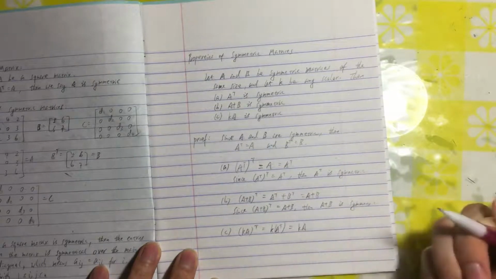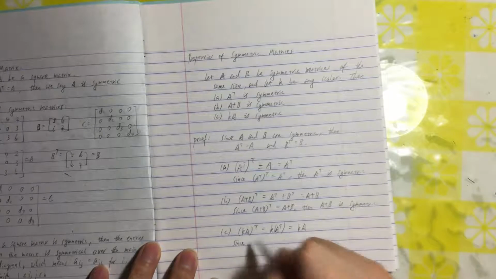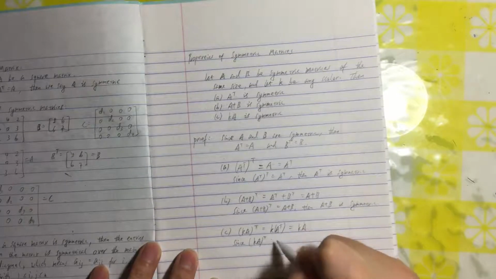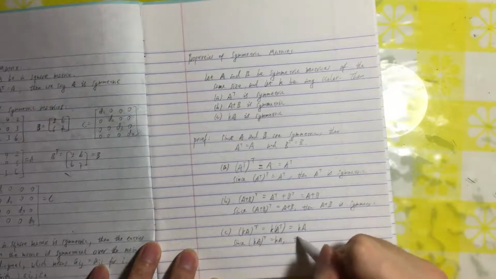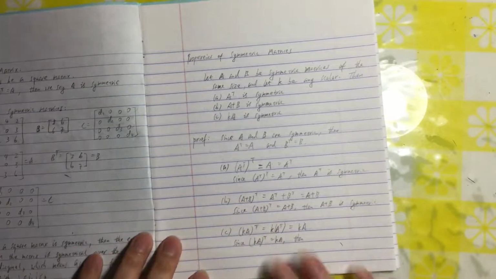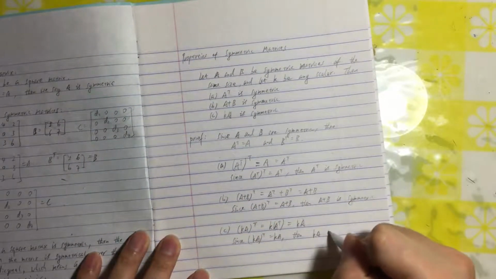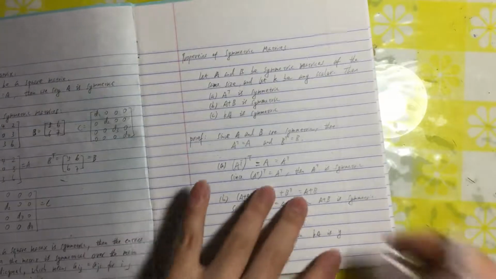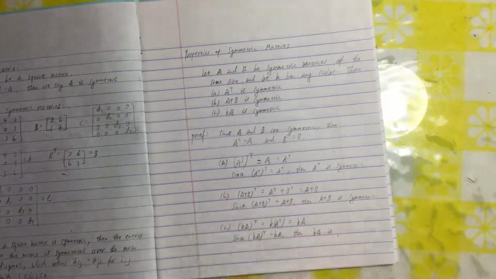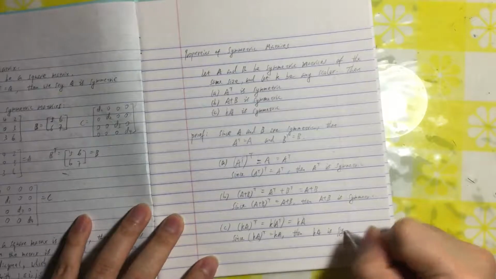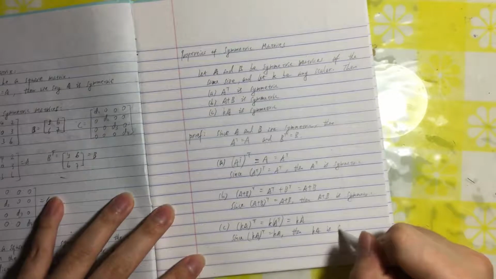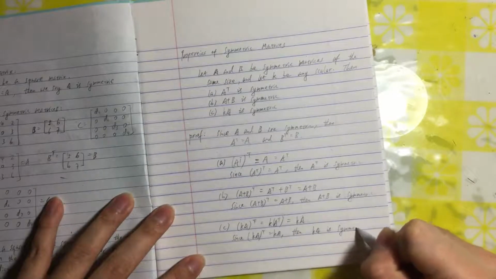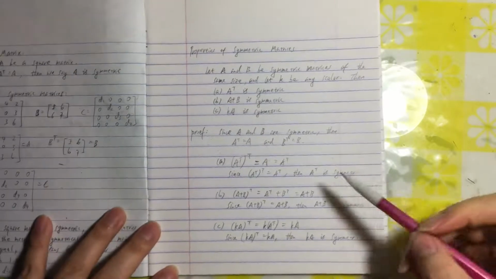So I get KA here. Since the transpose of KA equals KA itself, KA is symmetric. That's the proof for these three properties.